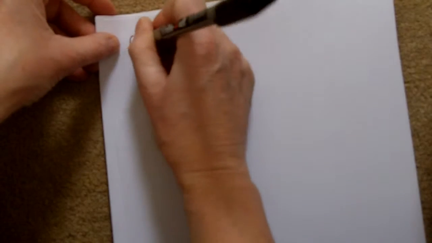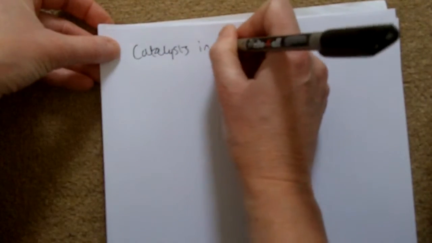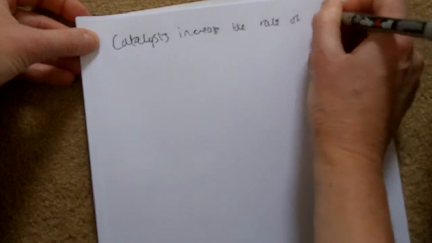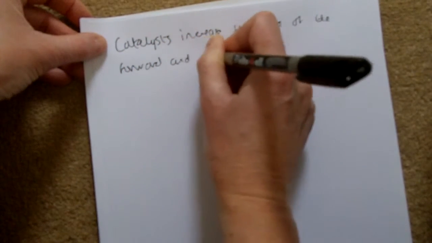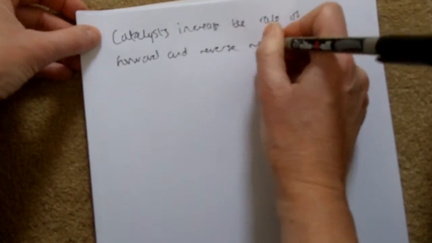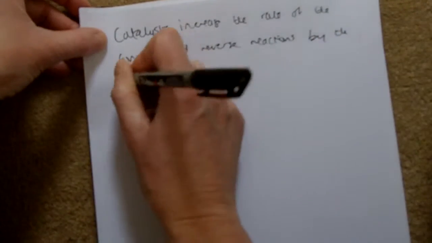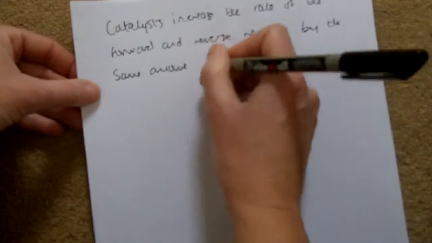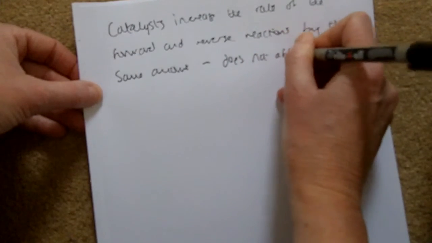So catalysts increase the rate of the forward and reverse reactions by the same amount. Does not affect Kc. I'm sorry, my writing is terrible.